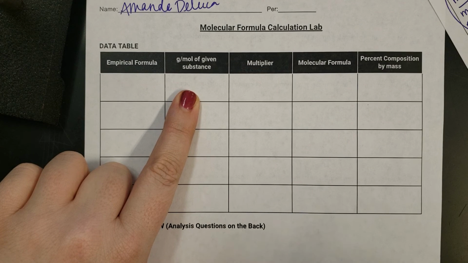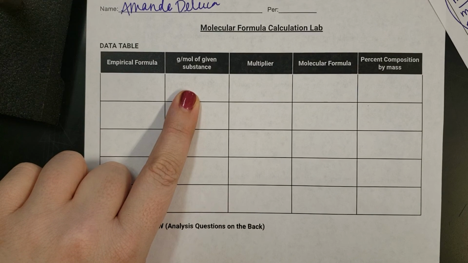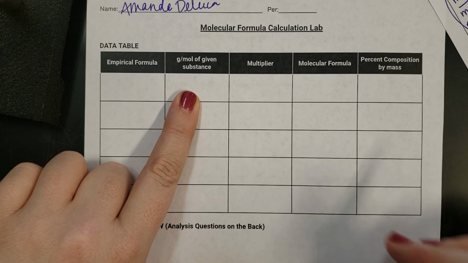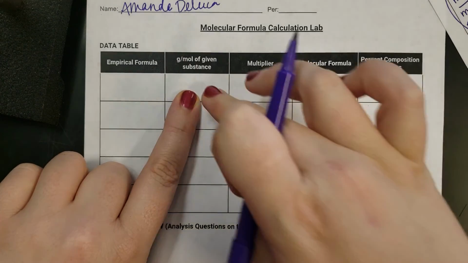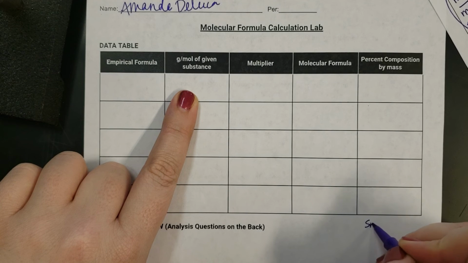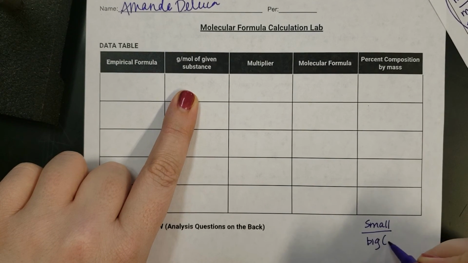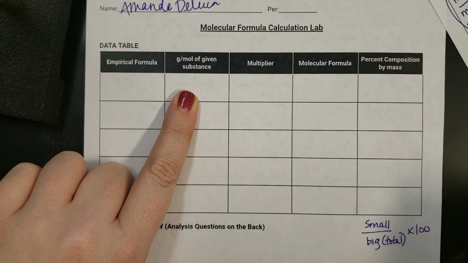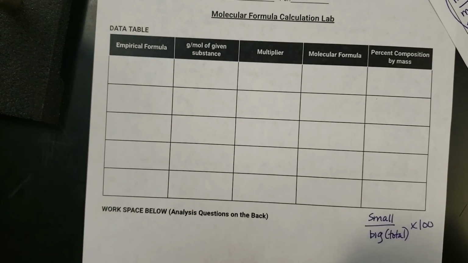So you need to know, for instance, if it was carbon and fluorine, how much the carbon should weigh per mole, how much the fluorine should weigh. Then that percentage, you find the part of the whole. So you take the small and divide the small by the big, which is the total, the whole. And then you times that times 100, and that's how you get a percent. And then, so if nitrogen was 40%, then whatever the other one would be 60%.